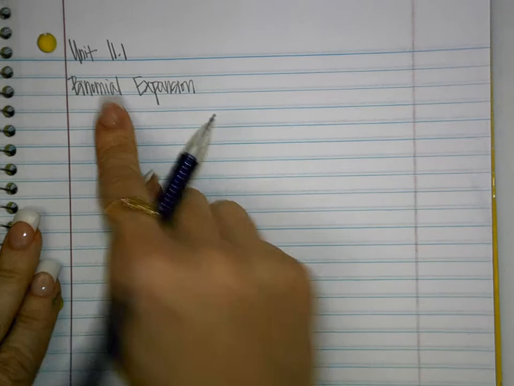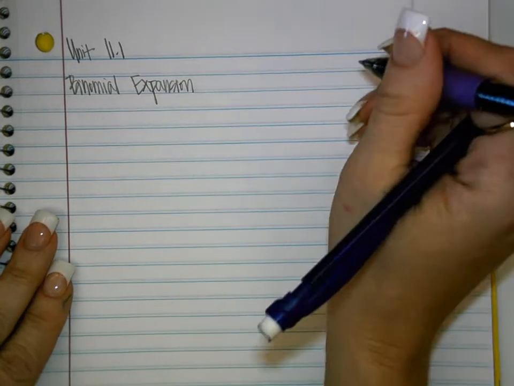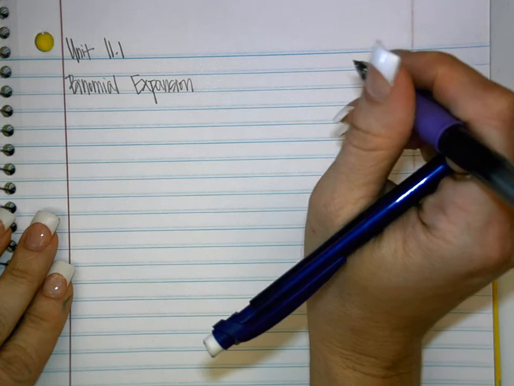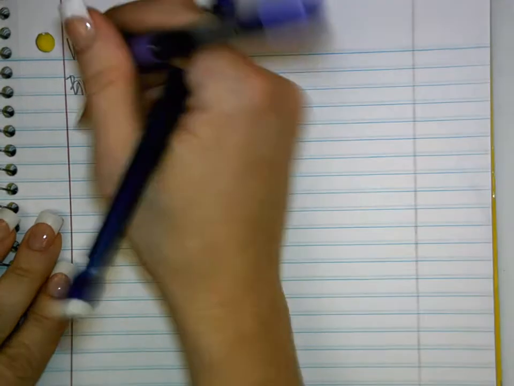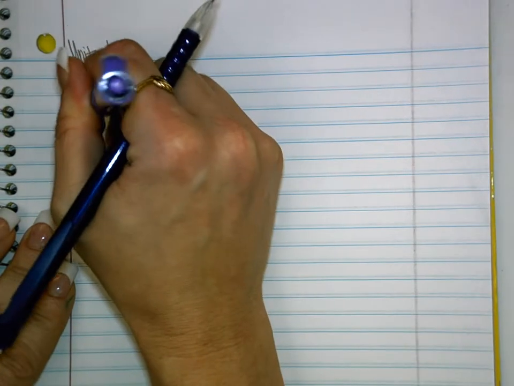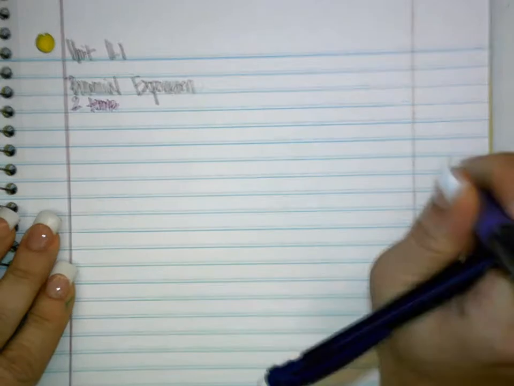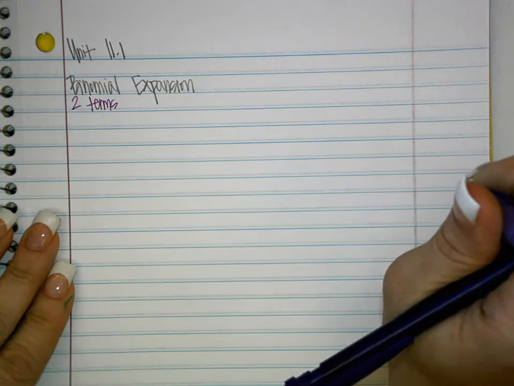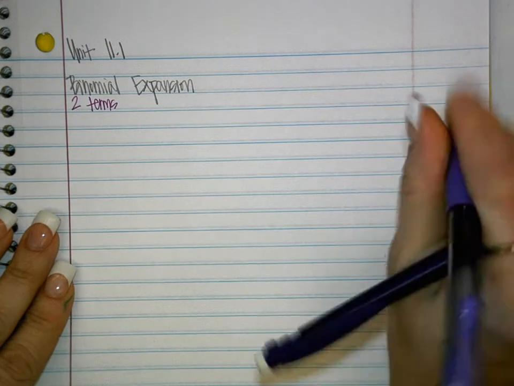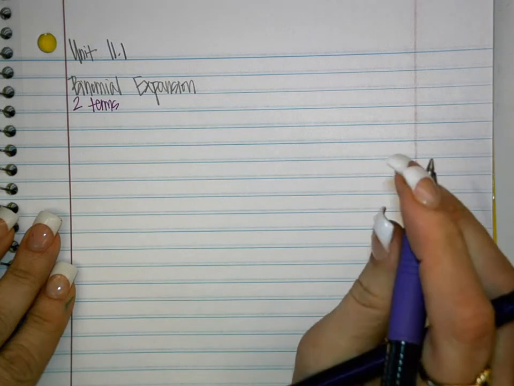So, first off, can anyone tell me what is a binomial? A binomial is when you have two terms. Okay, a trinomial is 3 terms. A binomial is 2 terms. Okay? Binomial expansion.